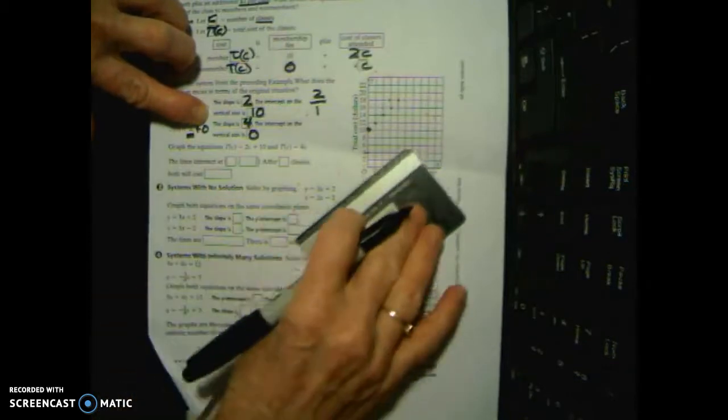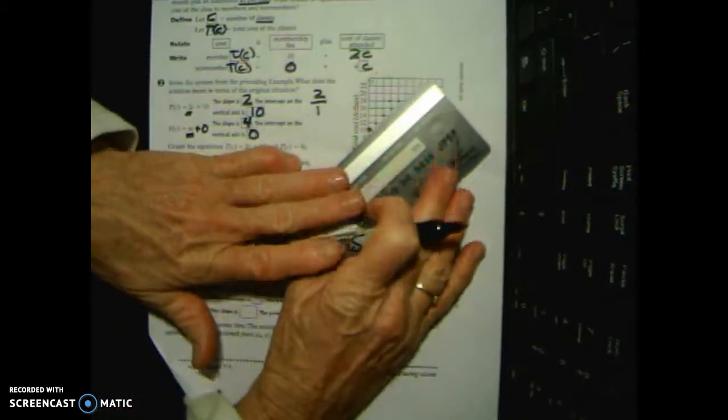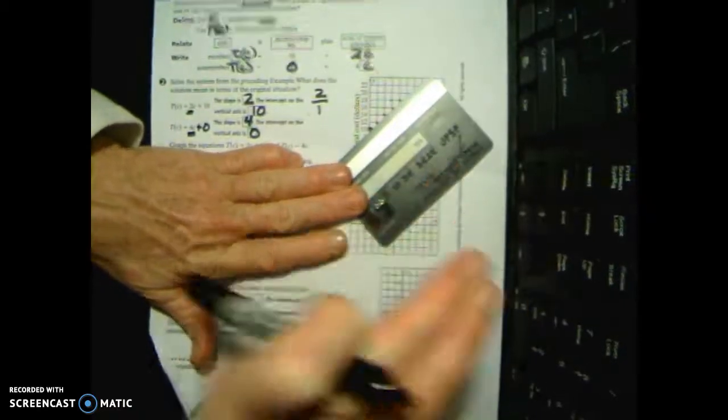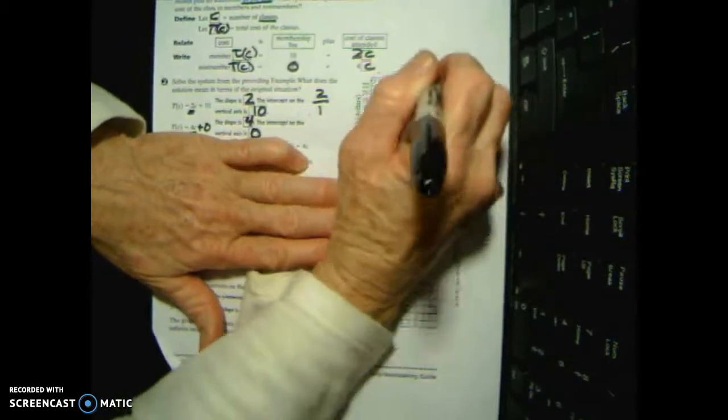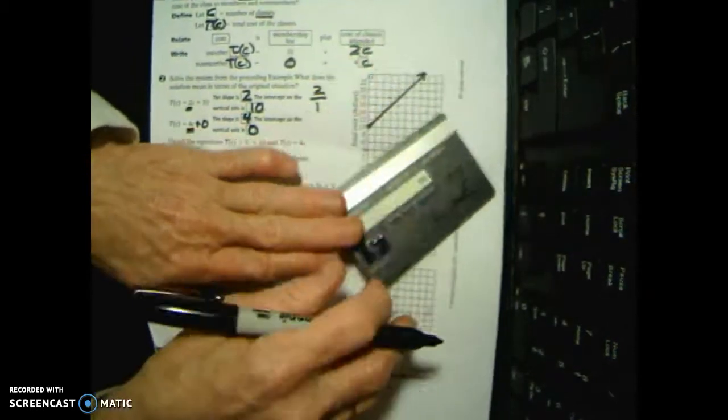So I will take my straight edge. And don't worry, this is not a credit card that you can use. And I will make my line right here. And remember, this is a line that goes off forever and ever. So your line should look something like that. Again, perfectly straight with a y-intercept. I'm going to change pen colors to red. I hope this works out.